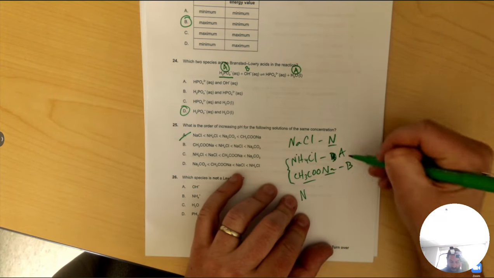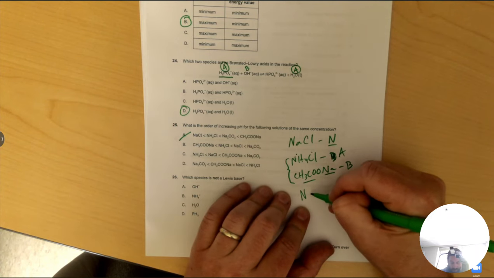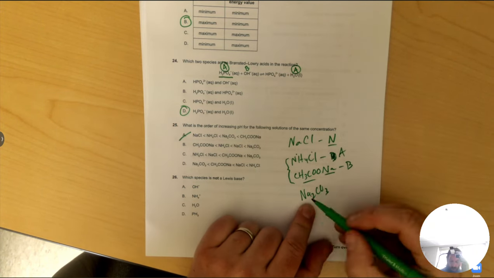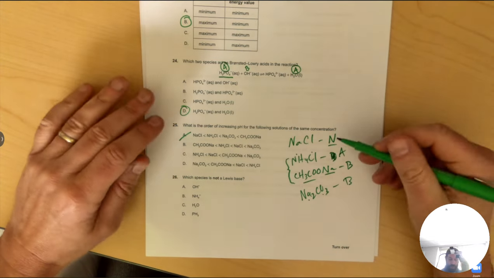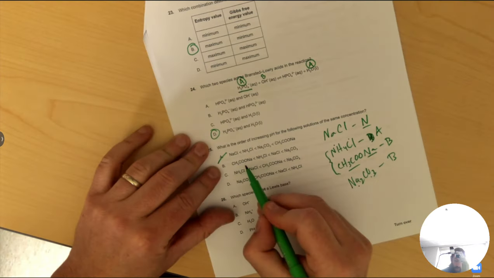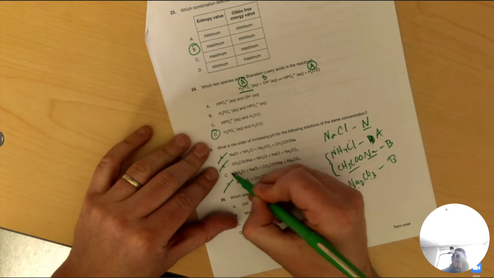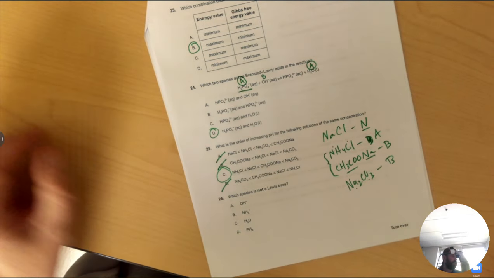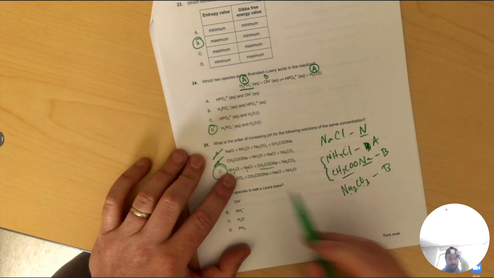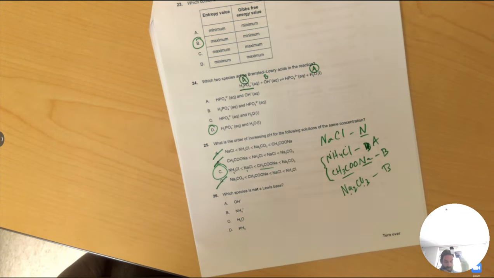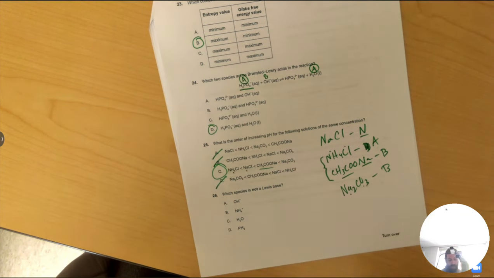Ammonium chloride is acidic because of that. I'm sorry. And then finally, sodium carbonate, strong base, weak acid. So that's basic. So automatically we know that we can't start with either of the basic things. So C becomes the default choice. We got acid, neutral. I guess we know now that sodium ethanoate would be less basic than sodium carbonate.